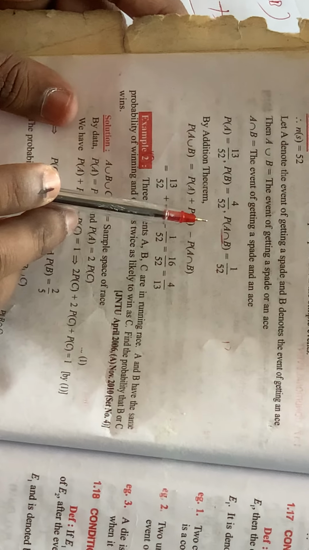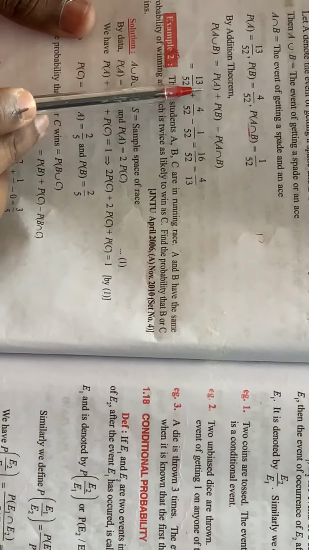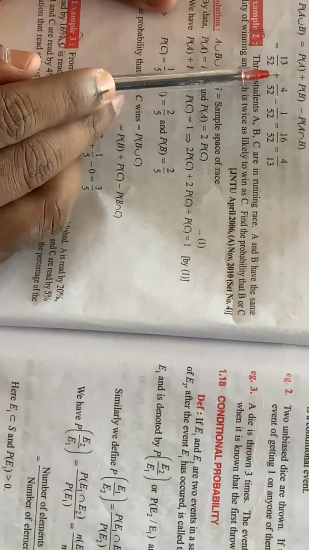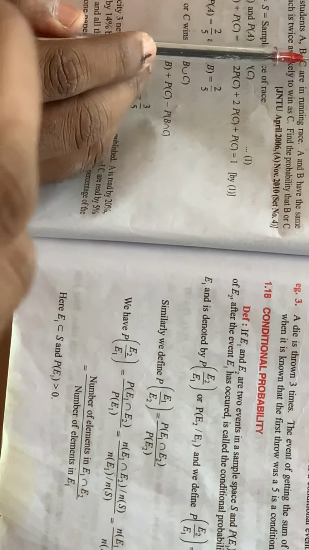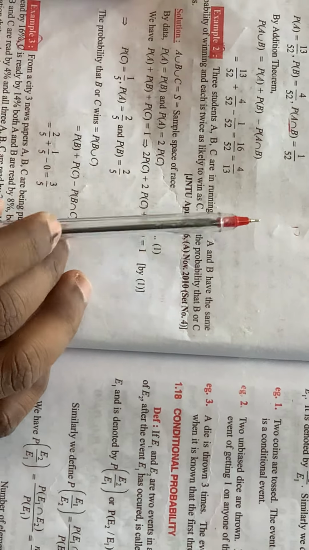By using the non-mutually exclusive and exhaustive event formula for two events, probability of A union B equals probability of A plus probability of B minus probability of A intersection B. So that is 13 by 52 plus 4 by 52 minus 1 by 52. 13 plus 4 is 17. 17 minus 1 is 16. 16 by 52 is 4 by 13. So the value 4 by 13 lies between 0 and 1. So this is about non-mutually exclusive events.